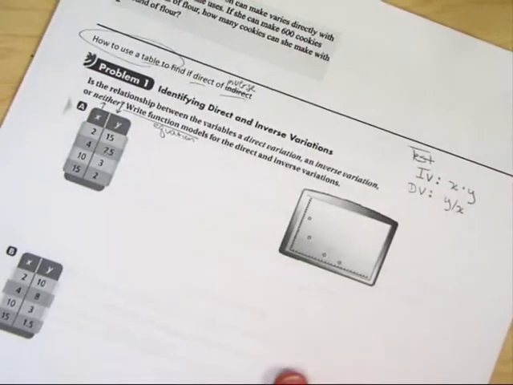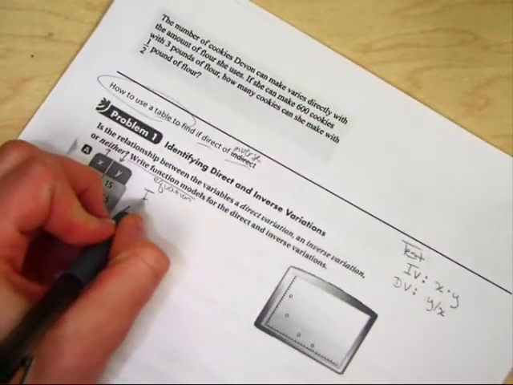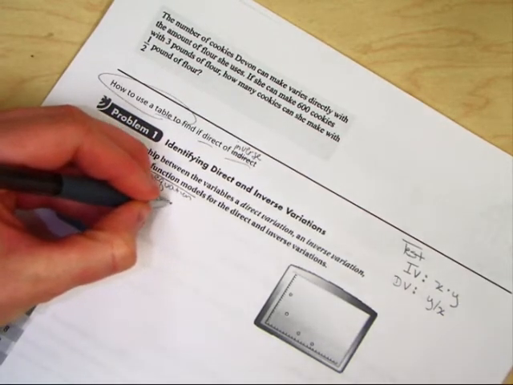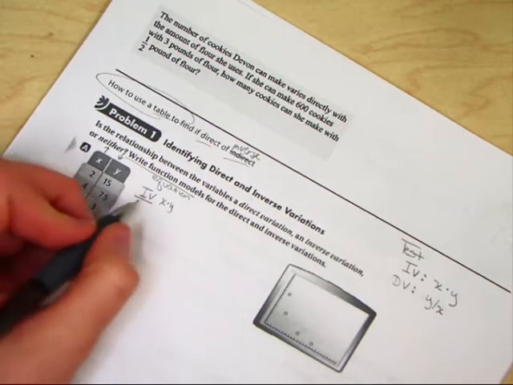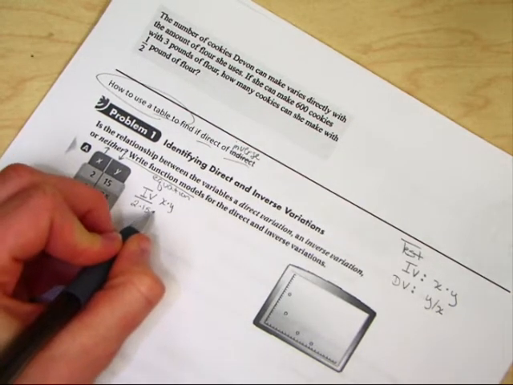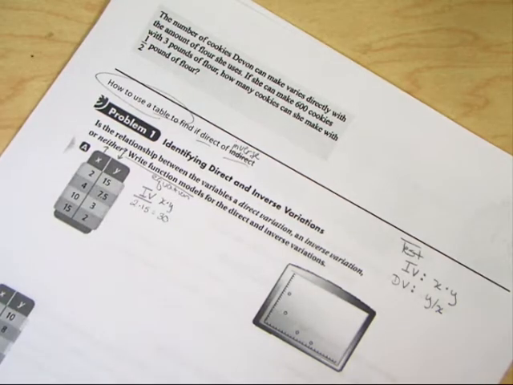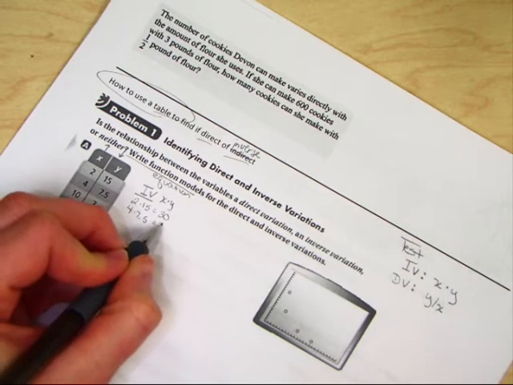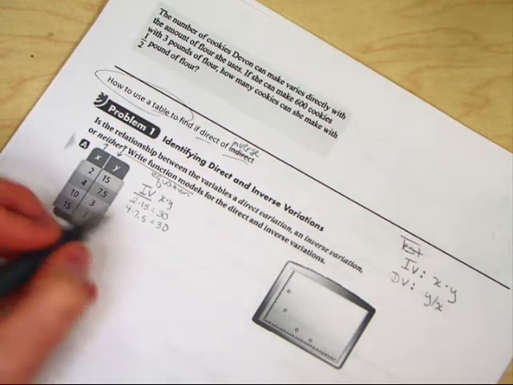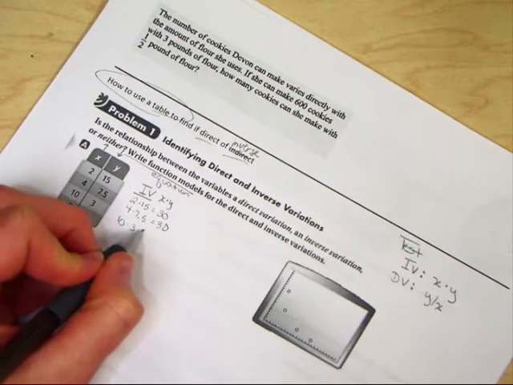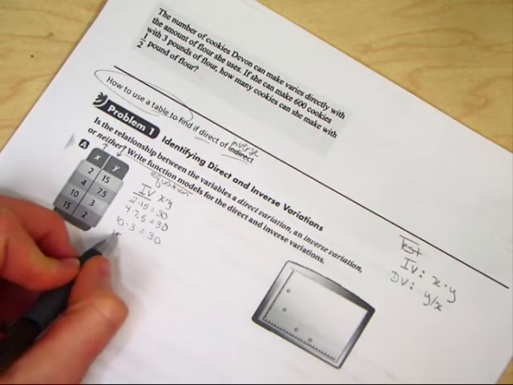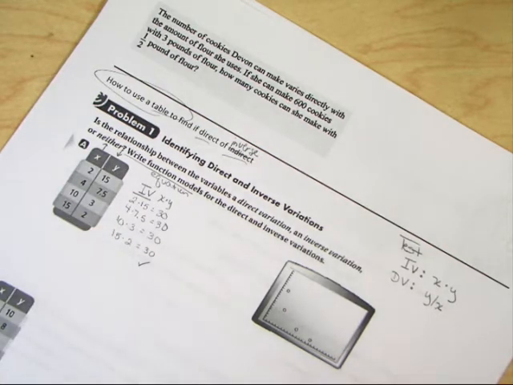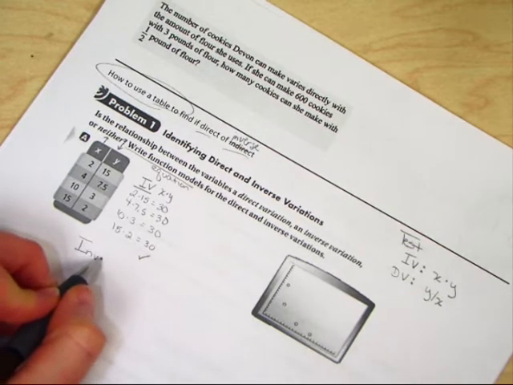Alright, let's check out part A. I'm going to try inverse variation first. Now remember, to test inverse variation, you do x times y. So I'll do 2 times 15, and I get 30. Now I'm going to do 4 times 7.5, and again, I get 30. You have to test the whole way through. 10 times 3, I get 30. And 15 times 2, I get 30. These are all the same. This is an inverse variation.